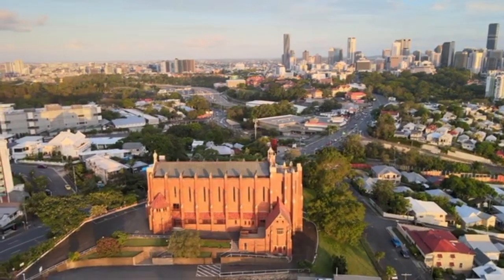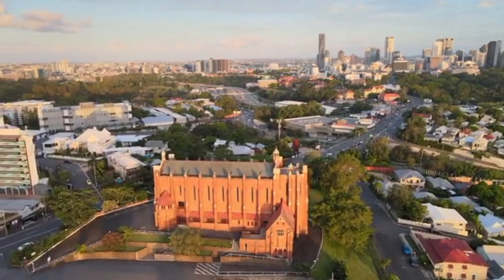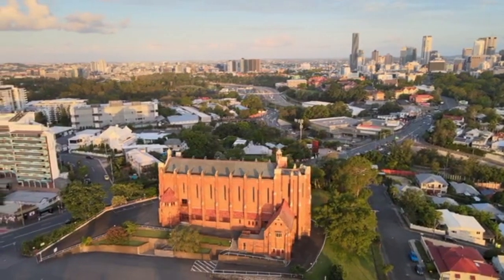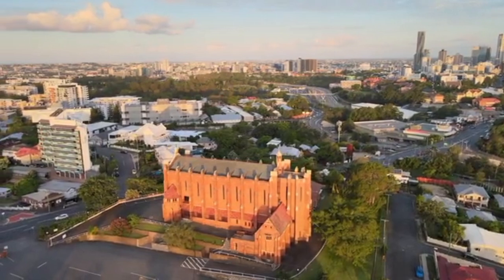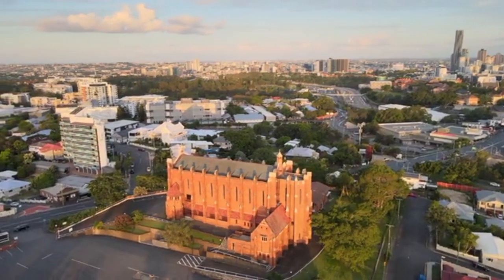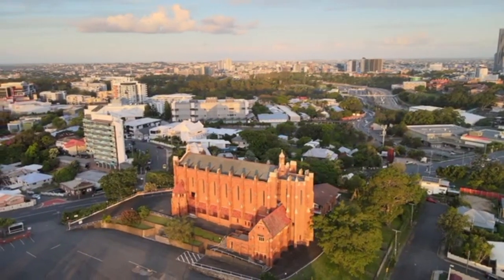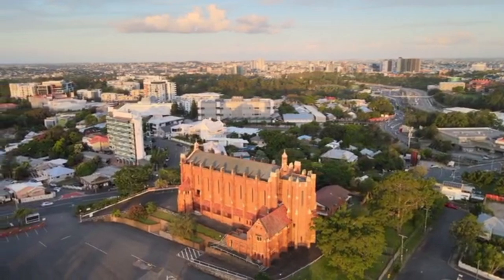Post-war immigration. After World War II, Australia embarked on a massive immigration program to boost its population and workforce. Immigrants from Europe, and later from Asia and other parts of the world, helped transform Australia into a multicultural society.